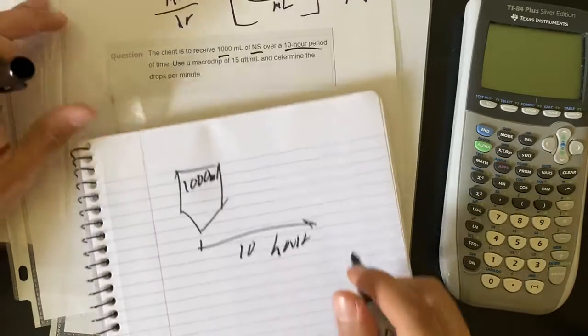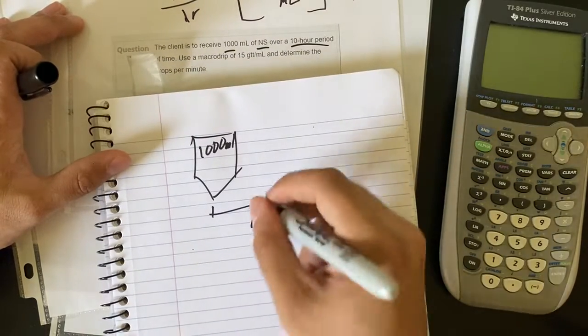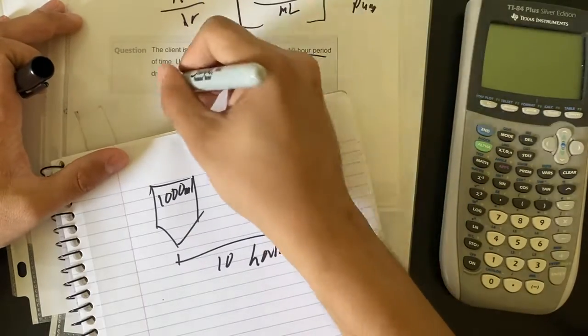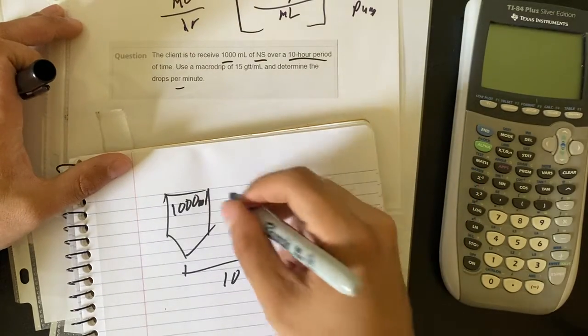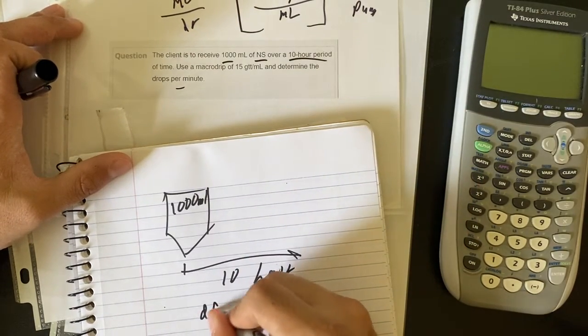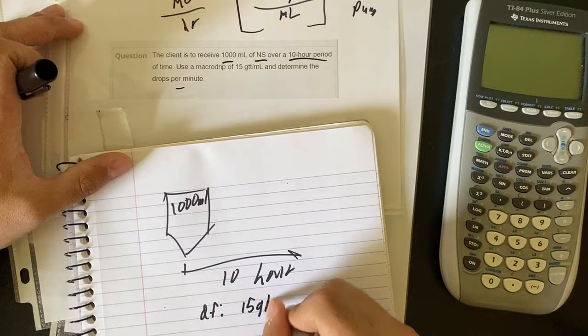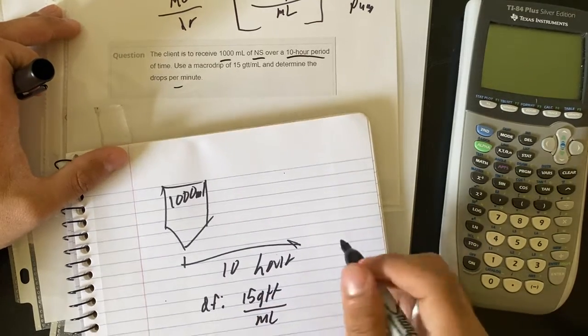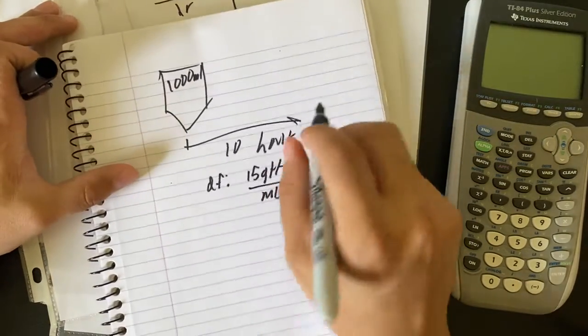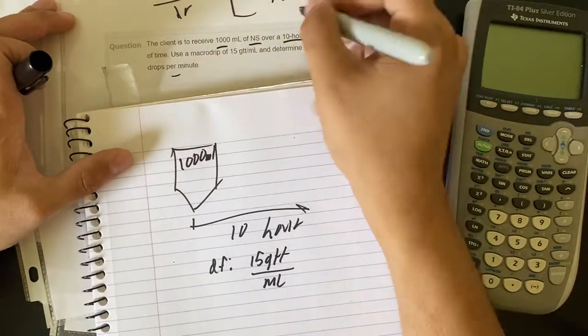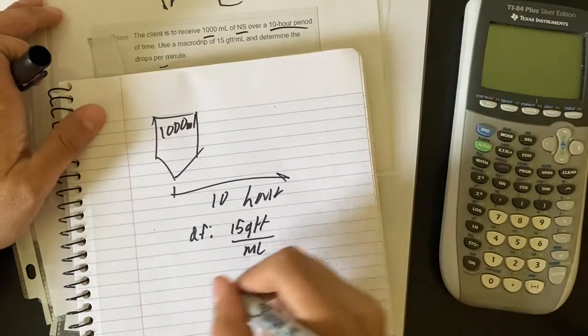Use a macro drip of 15 drops per milliliter to determine the drops per minute. Okay, so our drop factor is 15 drops per milliliter. So they're using macro tubing. Okay, and they want us to find our drops per minute.